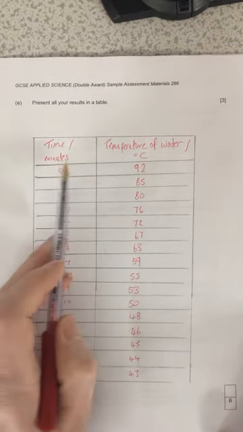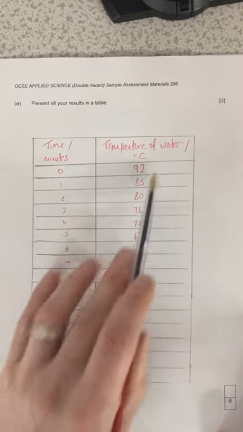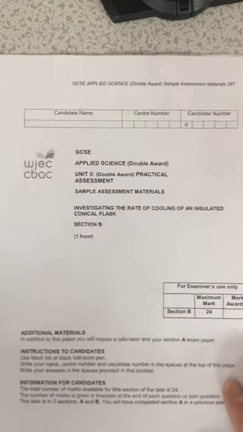It's important that you make sure the units are in the heading of the table. You do not need to put minutes in the columns, just simply in the table headings. And that's it. That's the end of the first hour.